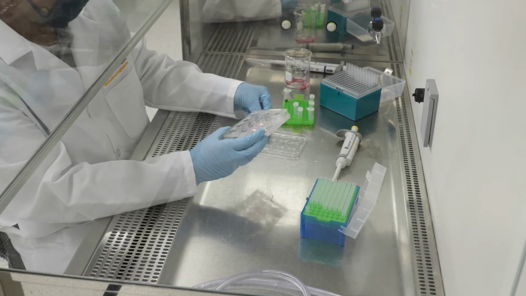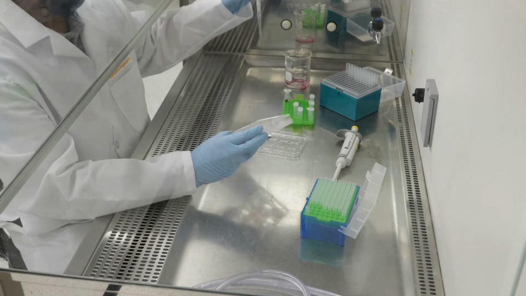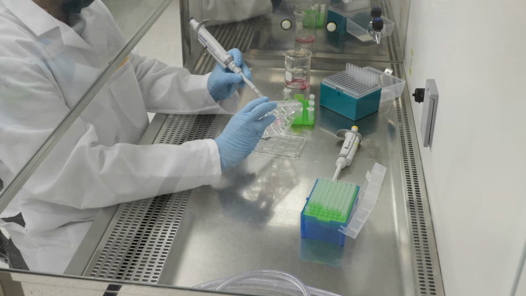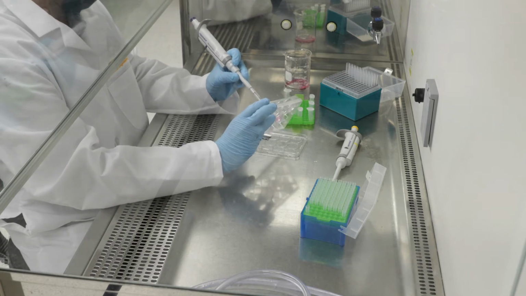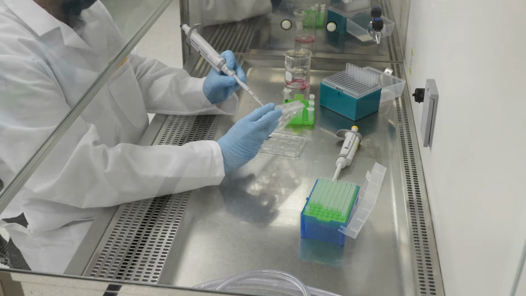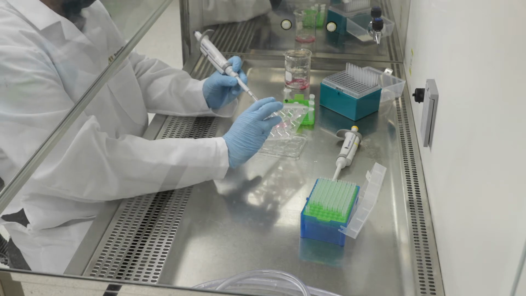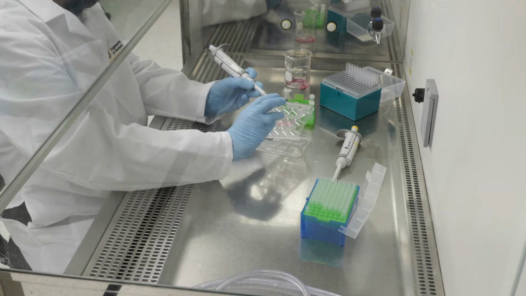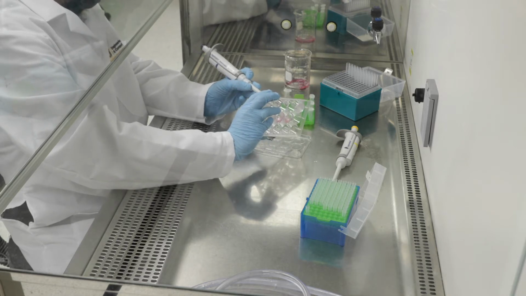All right, so now they are relatively loose. Again, you want to be careful with all of these steps. I'm also using a pipette to separate them from the bottom of the plate. And here I am lifting the gel construct up.